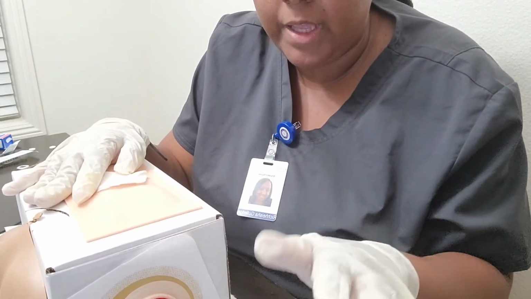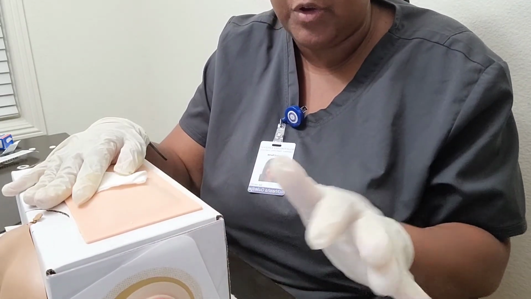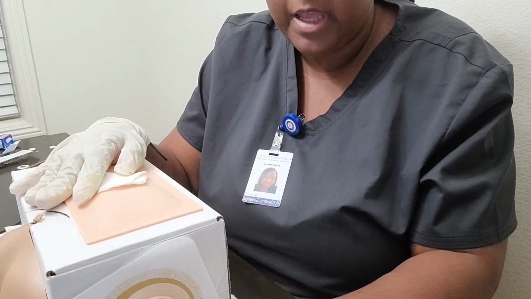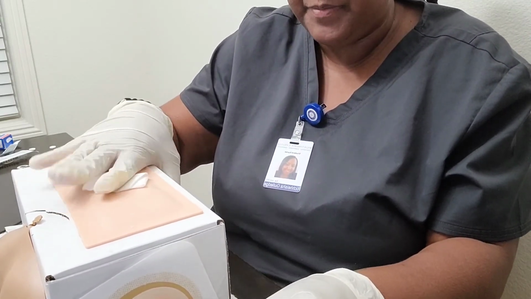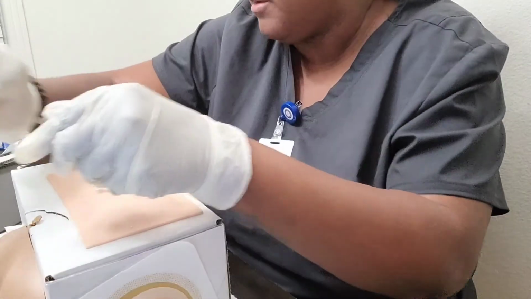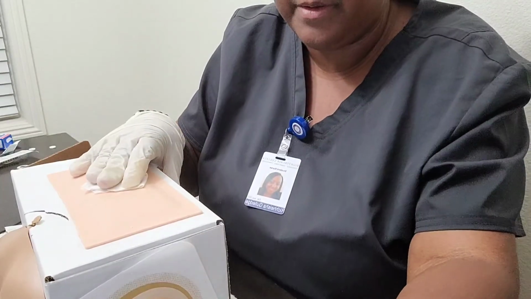I'm not going to recap. We do not recap the needle. I'm going to discard it into my sharps container over here. I'm going to discard it.